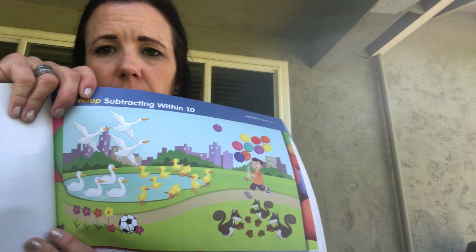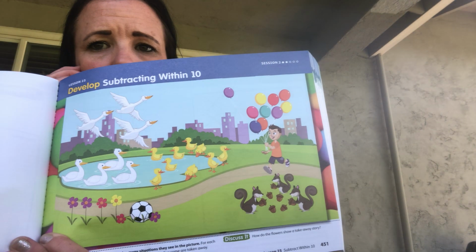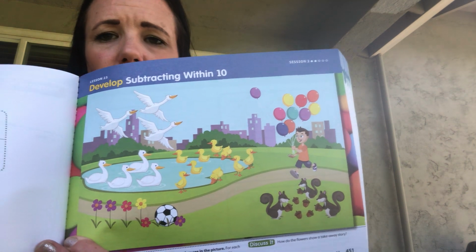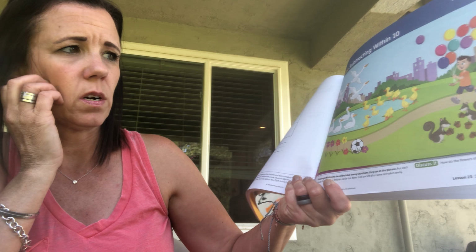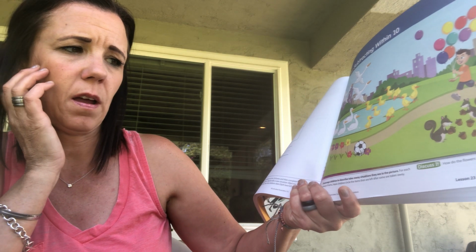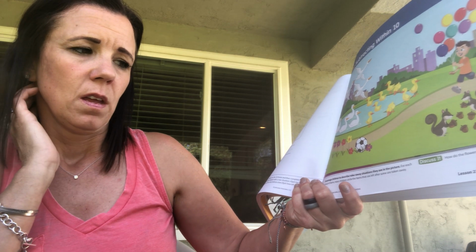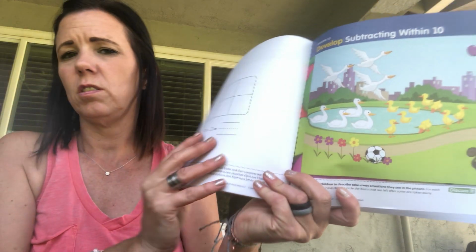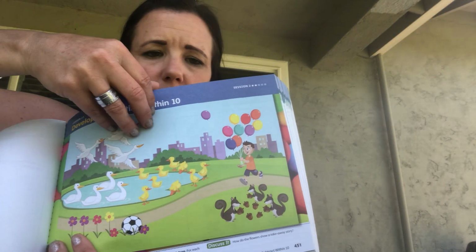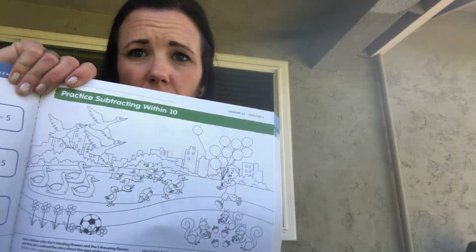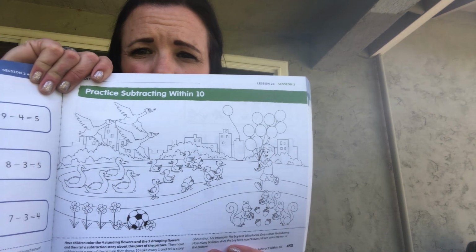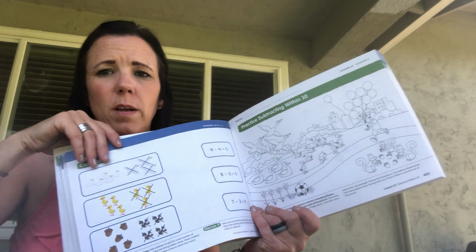Just like adding within 10, it has a page for you to discuss. There's just directions at the bottom. You're just gonna look at the groups of animals or things in the park. Have some discussions with your family about that. They can hopefully help you read through the bottom. There's another black and white page, just like the colored one.